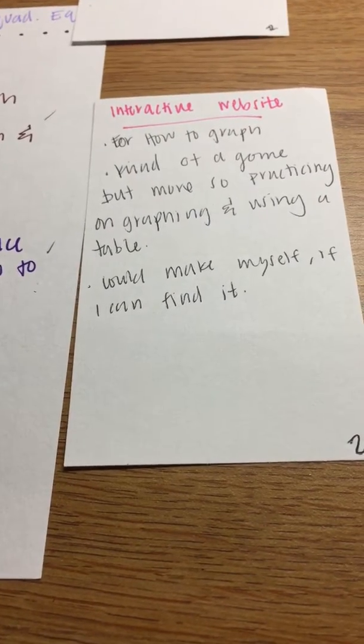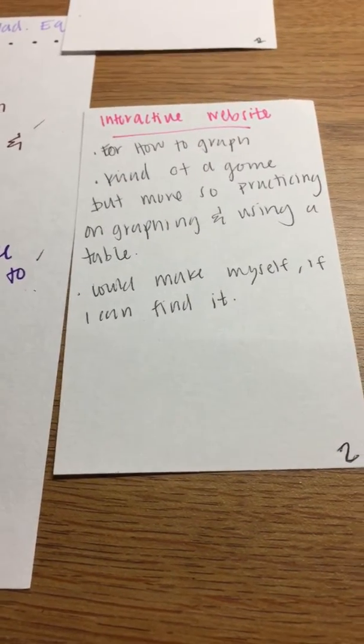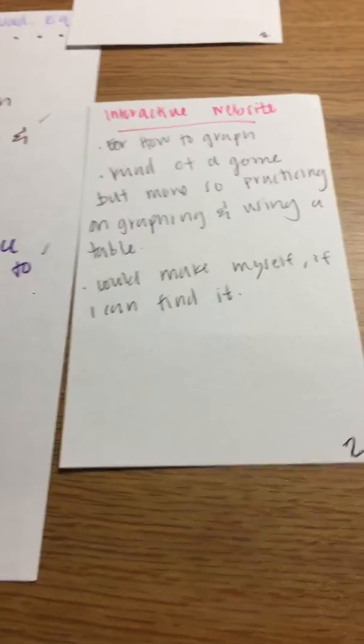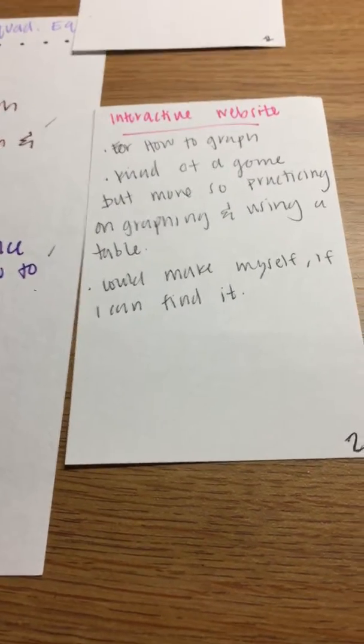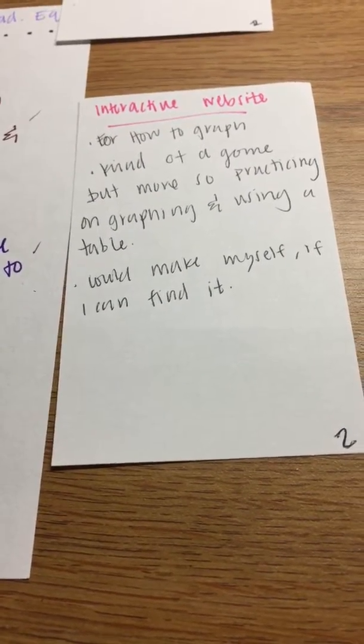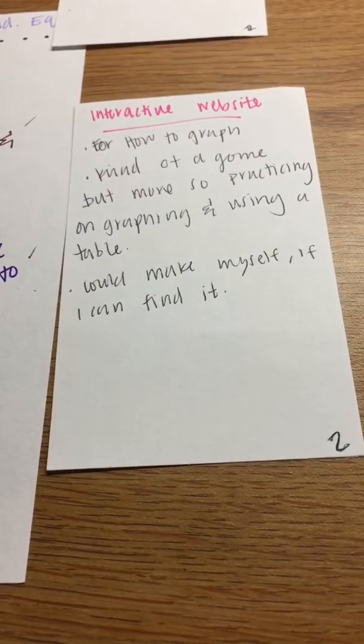I wouldn't personally make that. I would have to find that, which I haven't found yet, but I know it's out there. So the students would click on a link in the website, and it would be them practicing.